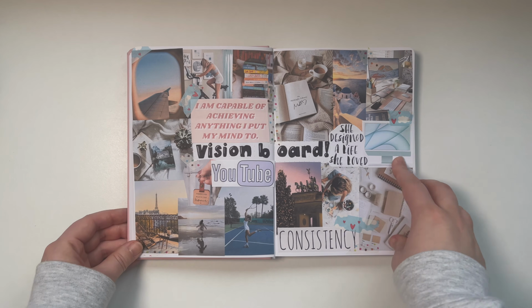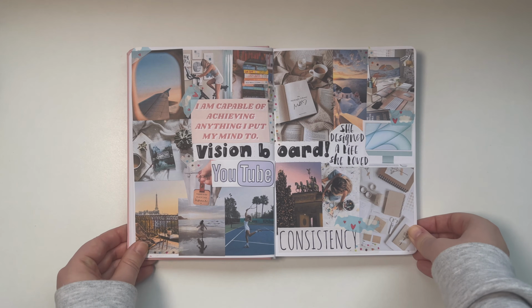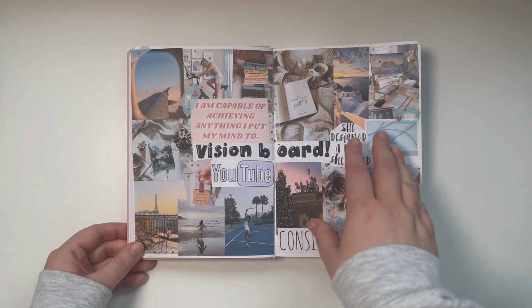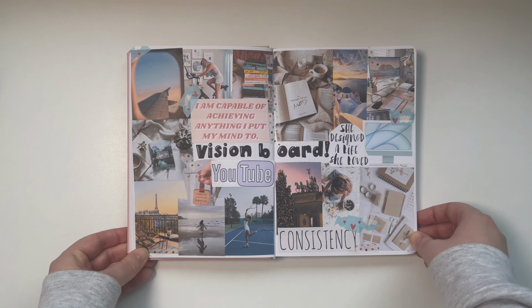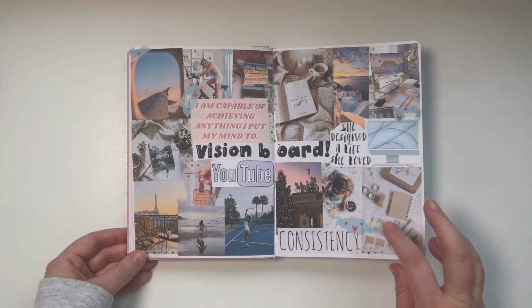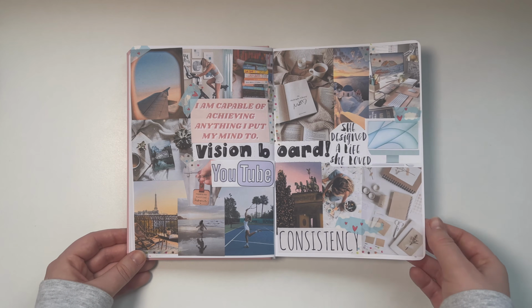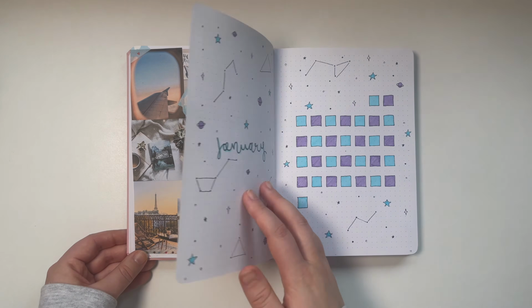But I love this. I love seeing it every time I flick through my journal. It's very aesthetic. It's got some of the places I want to travel, things I'd like to buy, and just a reminder of the life I want to be living. So definitely recommend having one of these in your journal, and it was also really fun to make, so 10 out of 10 for that one.